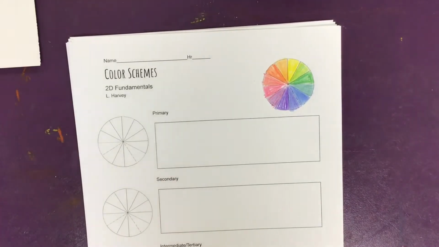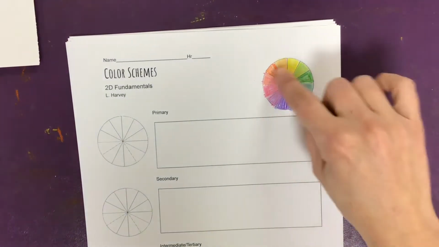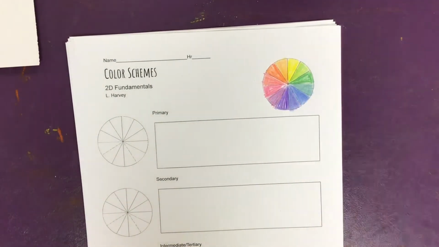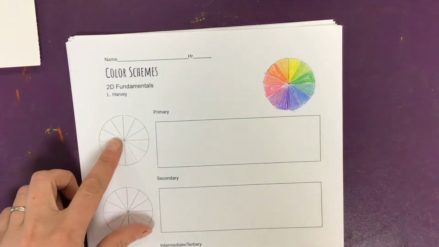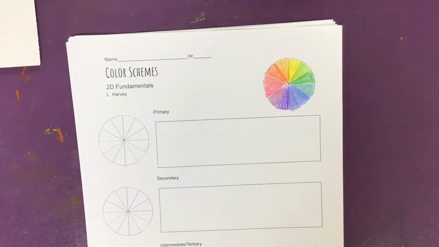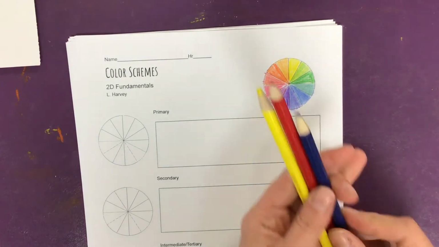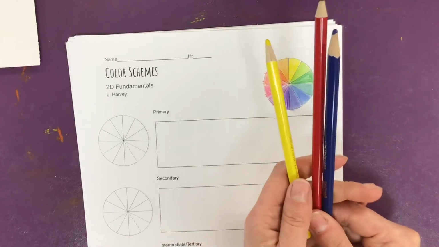Okay, we're back after doing that initial coloring of the color wheel. Remember, that is on Google Classroom too, as far as a reference, 12 color wheel. Okay, so next, let's talk about primaries. You guys haven't probably talked about this since elementary school. So I'm going to get my 3 primaries, blue, red, yellow.